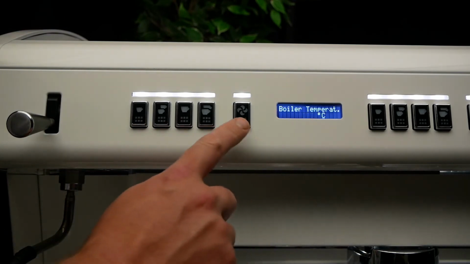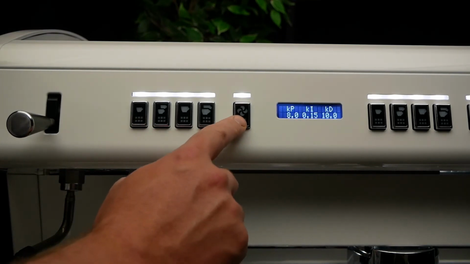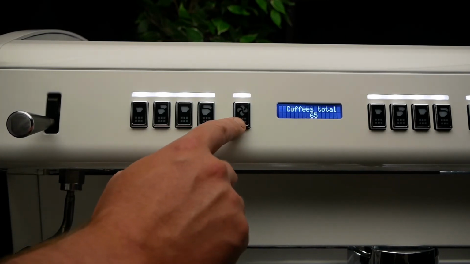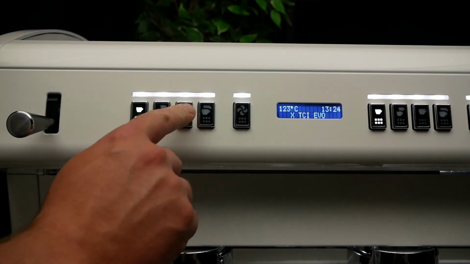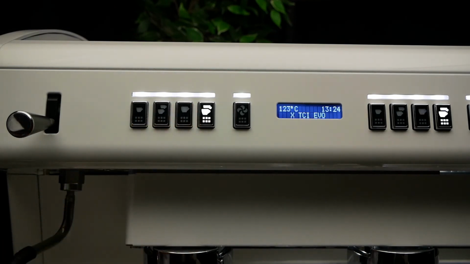Once you're happy with the new boiler temperature, press button 5 8 more times until you see Eco on the display. Then, to exit Eco mode, press button 3 and continue using your machine.